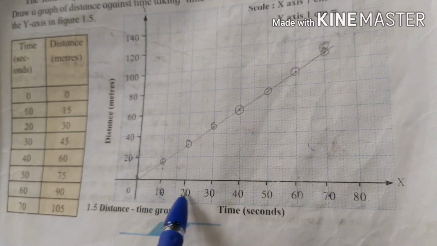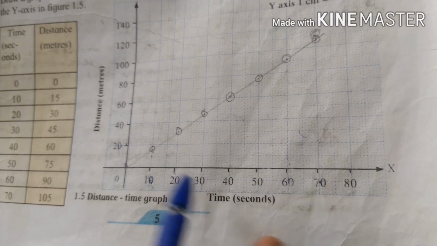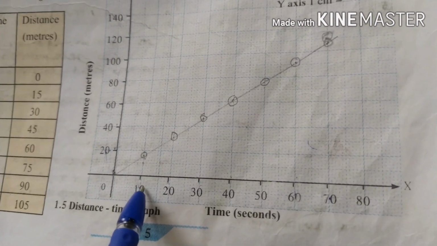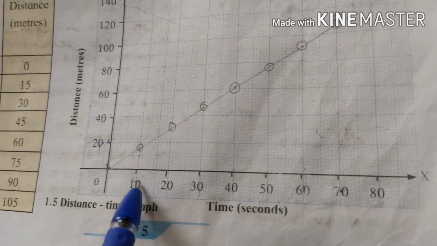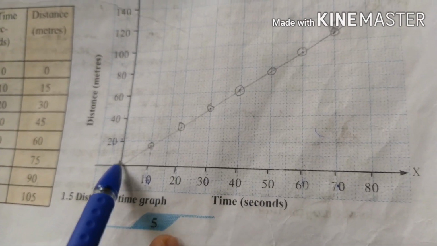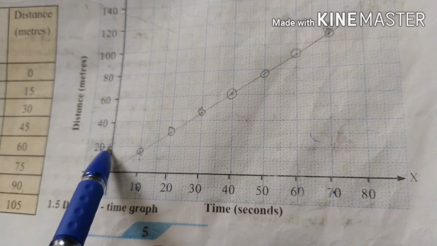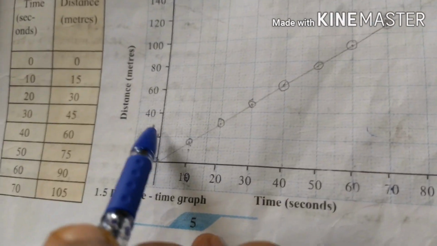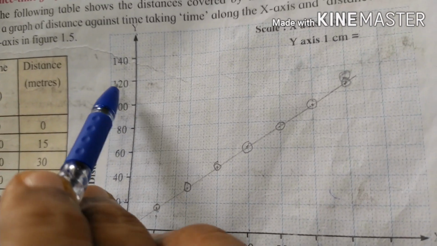We have taken time on the x-axis and distance in meters on the y-axis. So you see here, 1 centimeter is 10 seconds we have taken. Then 20 seconds, 30, 40, 50 in this manner. And on the y-axis we have taken 1 centimeter as 20 meters distance. So 20, 40, 60, 80, 100, 120, 140.